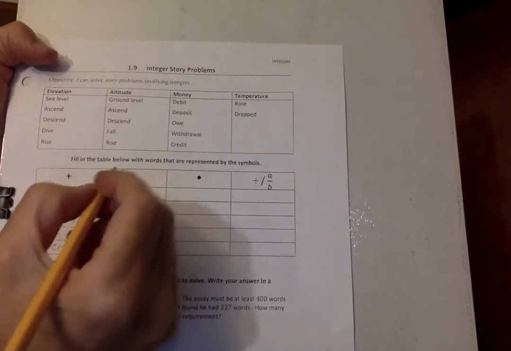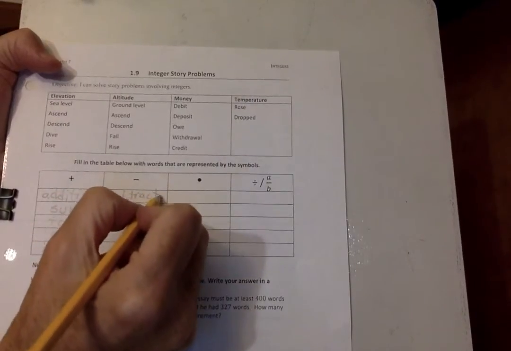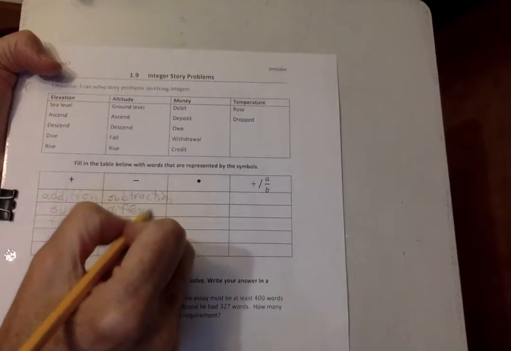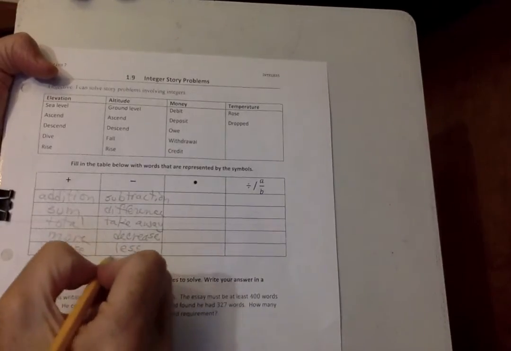Next, subtraction, right here. Difference. Take away. Decrease. Less. And then minus.